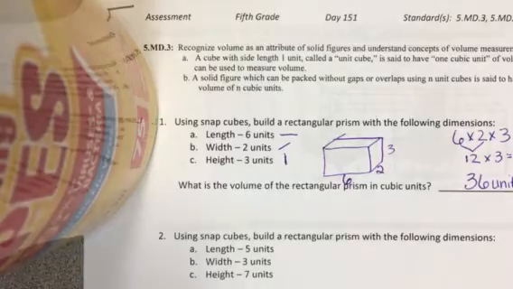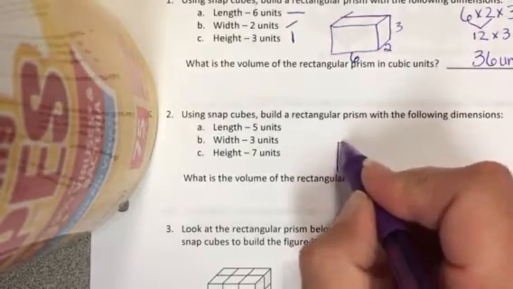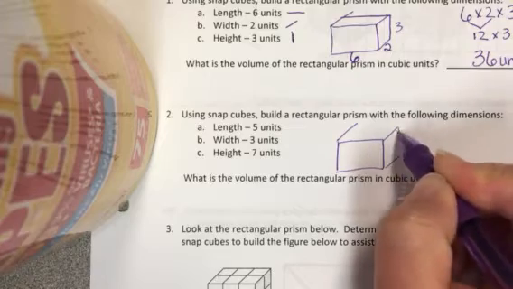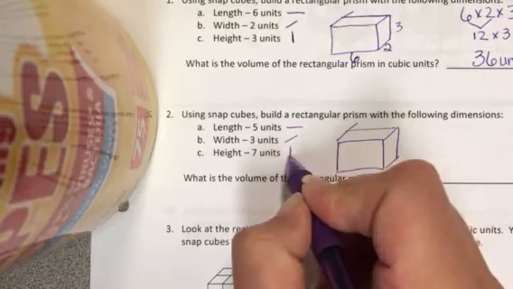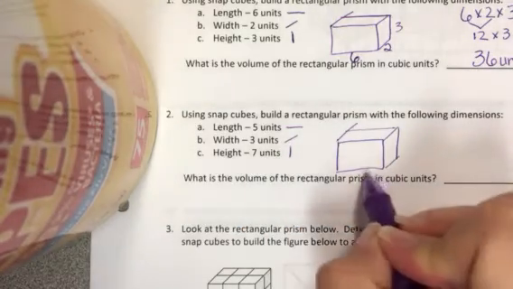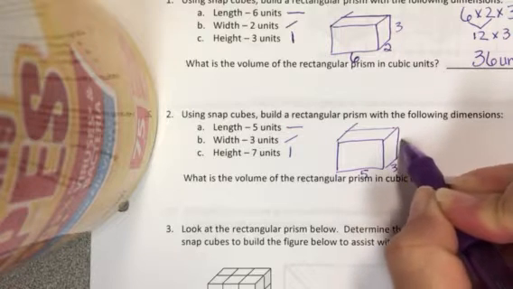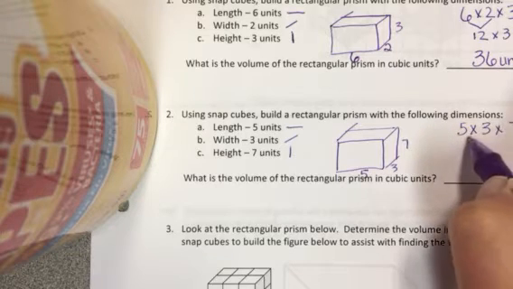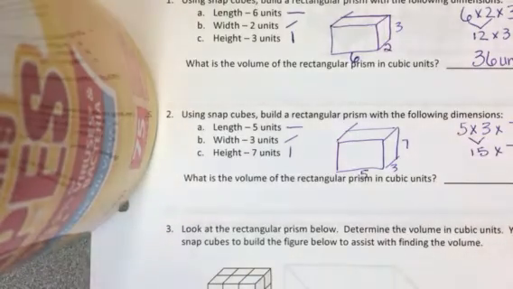Okay, so let's do the same thing for the next one. I can't use snap cubes because I can't show my work on paper with them, so I'm going to draw a picture. Okay, straight across, diagonal, up and down. So the length is the 5, the width is the diagonal, which is 3, the height is the 7. So 5 times 3 times 7. So 15 times 7, I actually need to go grab a calculator.